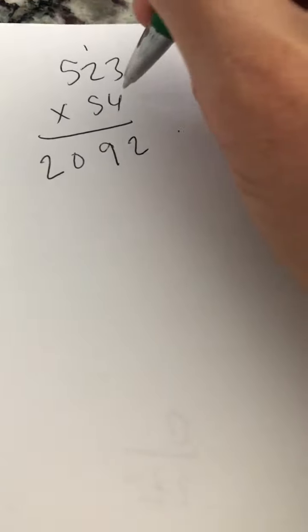Our first problem is 523 times 54. Using the standard algorithm, I'm just going to multiply. 4 times 3 is 12, carry my 1. 4 times 2 is 8, plus 1 is 9. 4 times 5 is 20. I'm moving over a place value, so I'm going to put a placeholder in.